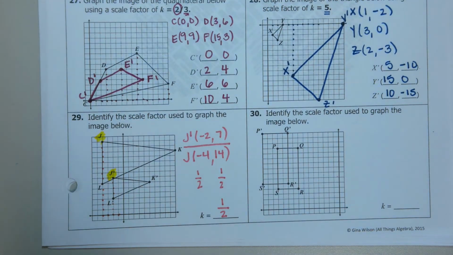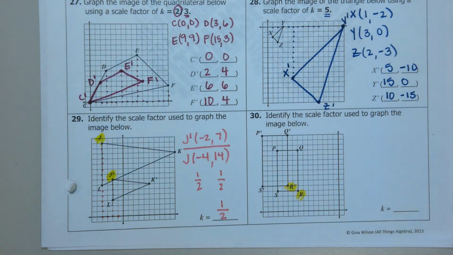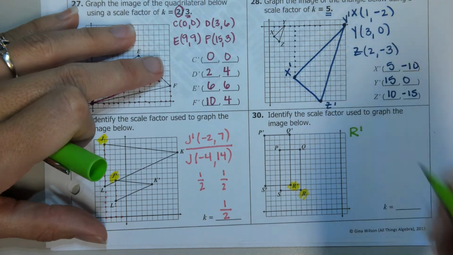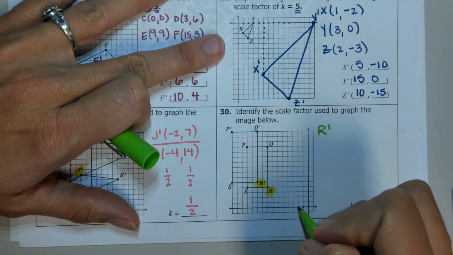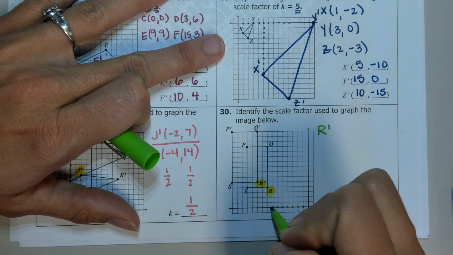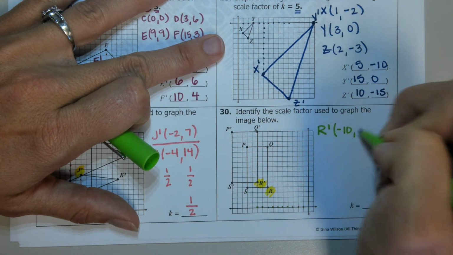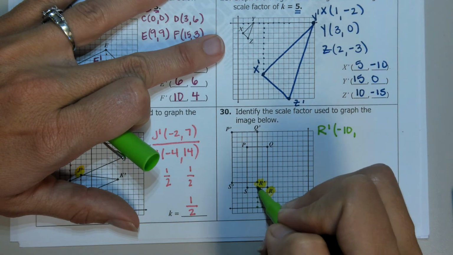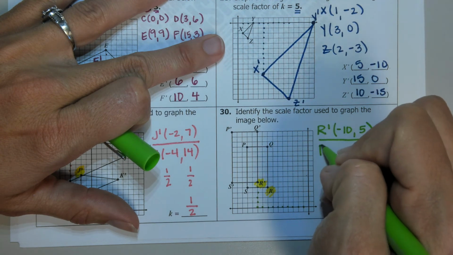All right, let's do it again. Last but not least, let's use R and R prime. And we're doing prime divided by original. R prime is at negative 10, positive 5, divided by the original.